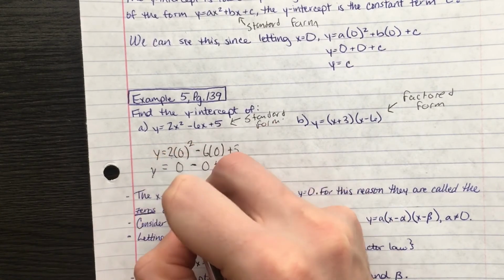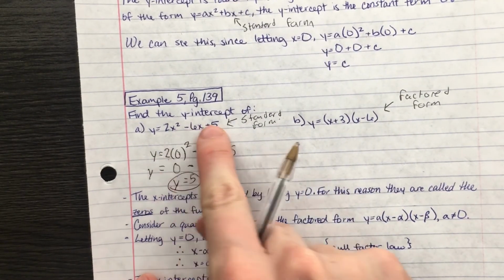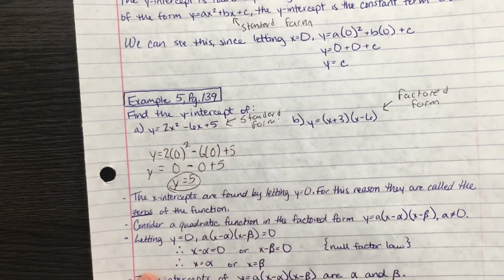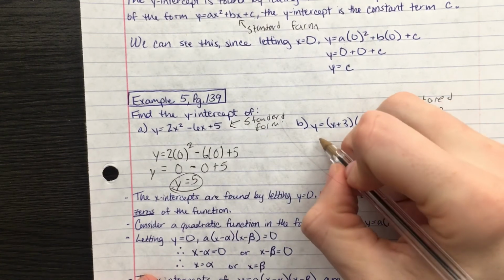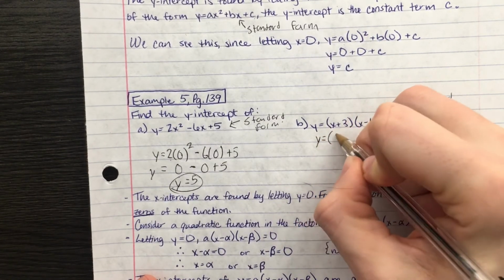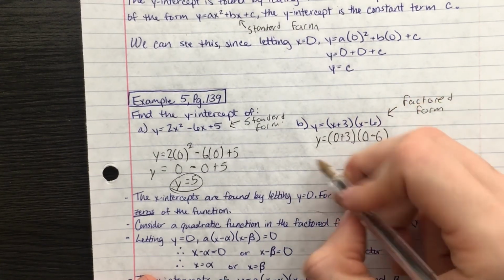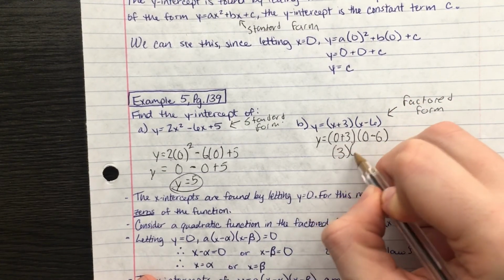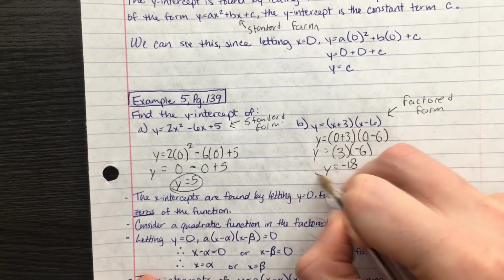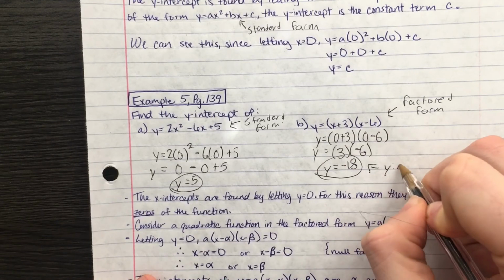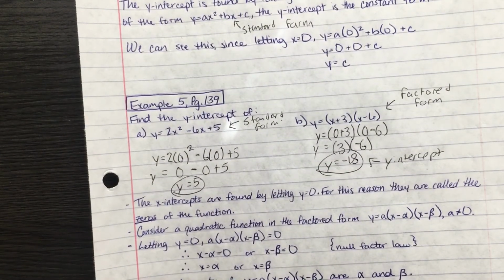It ends up just being that c value. So this graph is going to cross the y-axis at the value of 5. And then the other one, we're still going to set x equal to 0: 0 plus 3, 0 minus 6. That's going to be 3 times negative 6, and we're going to get a y-intercept of negative 18 there.